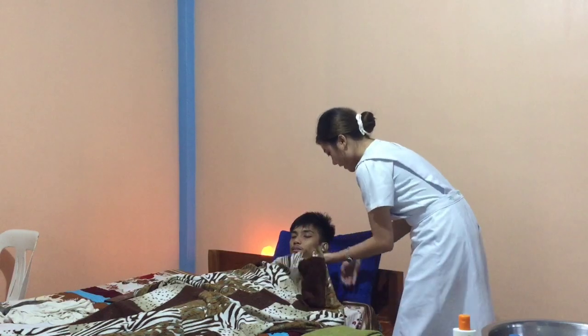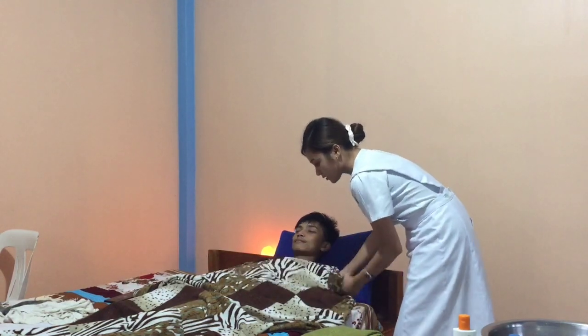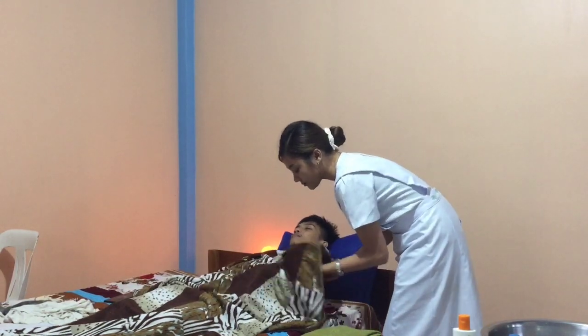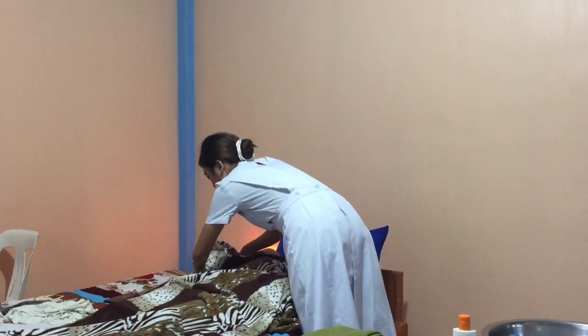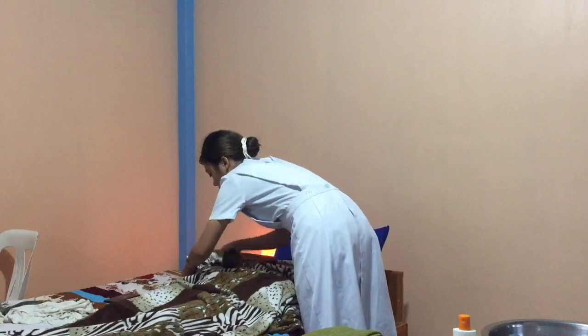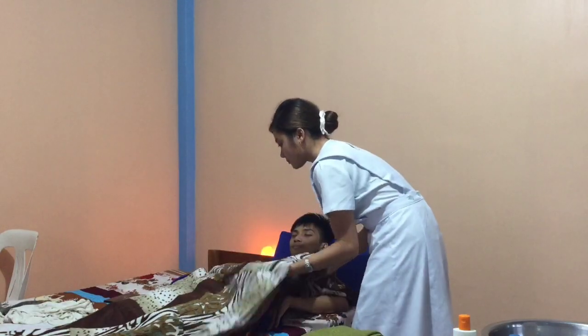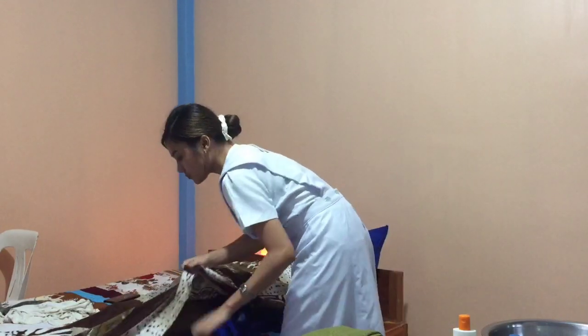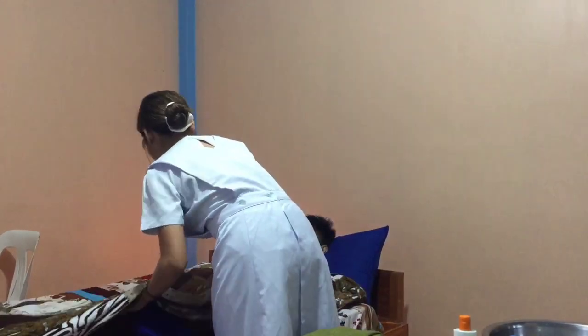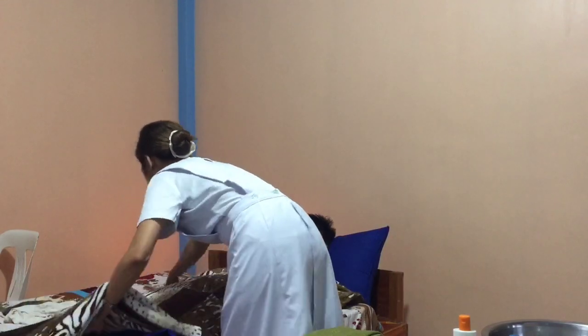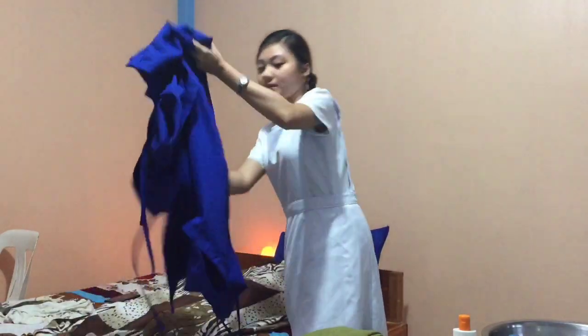After putting on the bath blanket, I'm going to remove my client's gown, but make sure that his body is covered with the bath blanket. Mr. Cañares, go to this part. Make sure that his body is still covered. Then I will place this in the hamper.